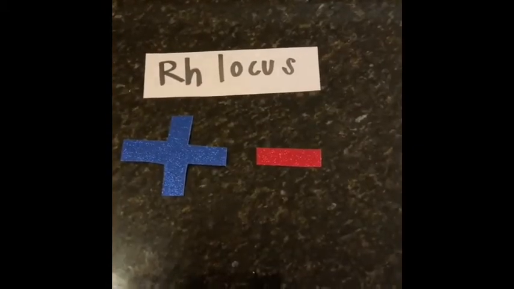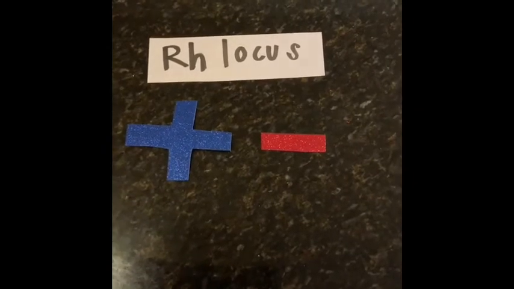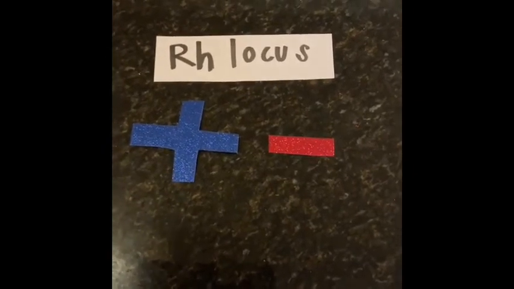RH locus is easy to understand. The positive allele is dominant to the negative allele. The only way for someone to have a negative blood type is for both parents to be negative.